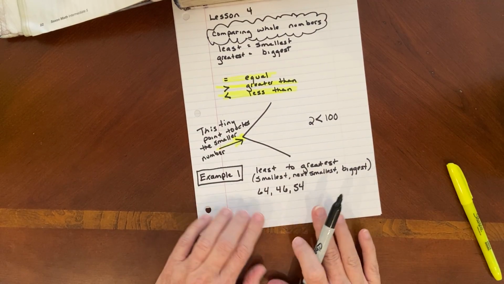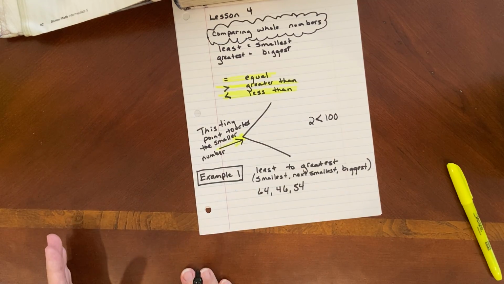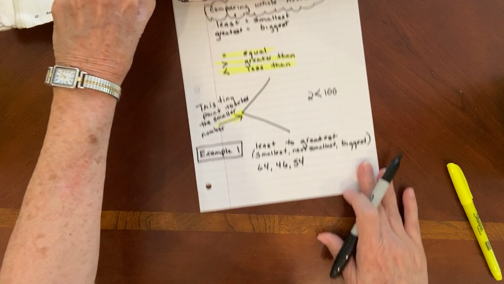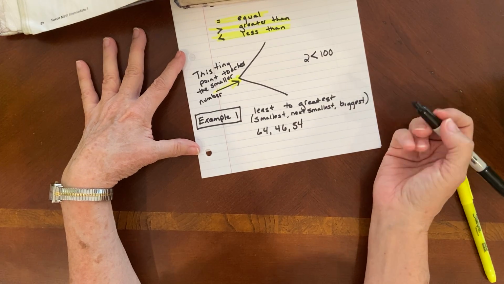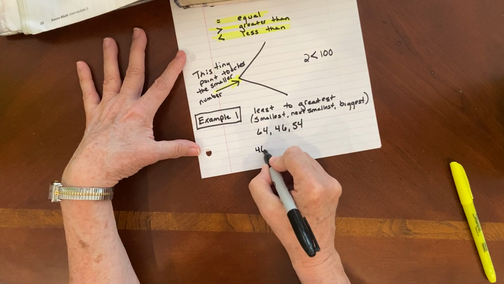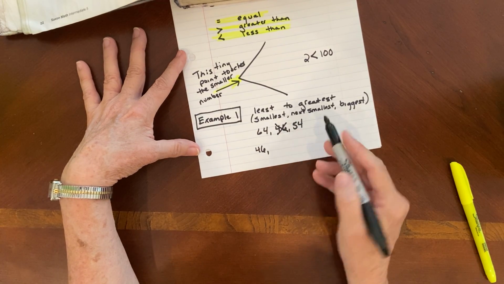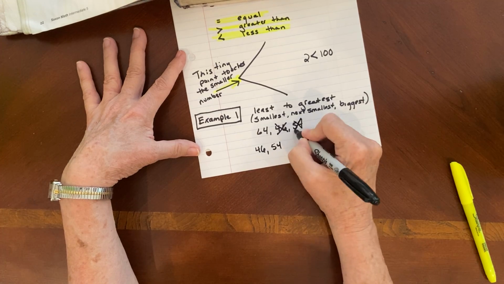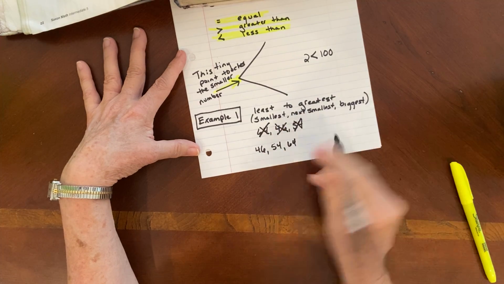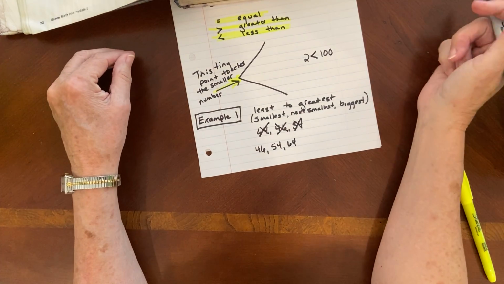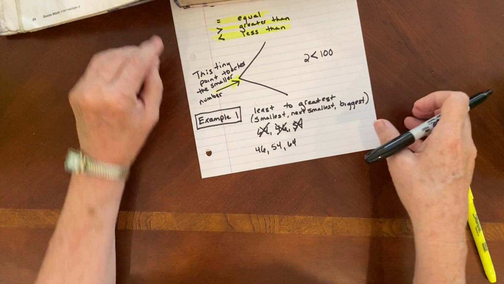Okay, example 1, they want you to put these numbers in order from least to greatest. So I'm going to take the smallest number, then the next smallest number, then the biggest number. So I look at my list, I say, what's the smallest number in my list? The least number, 46. Okay, so I can cross that one out. What's the next smallest number? 54, so I can cross that one out. What's the greatest number? 64, so I can cross that out. So now I have my numbers in order from least to greatest, from smallest to biggest. That's pretty easy, right?